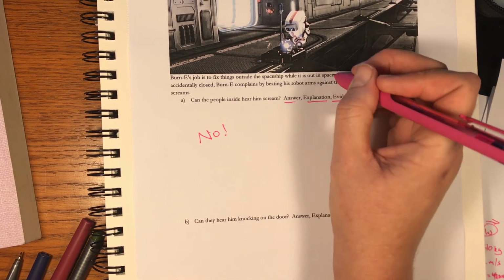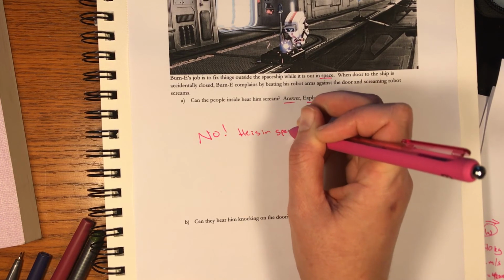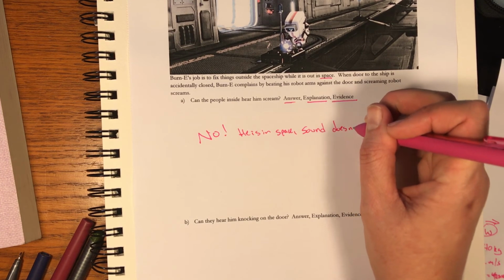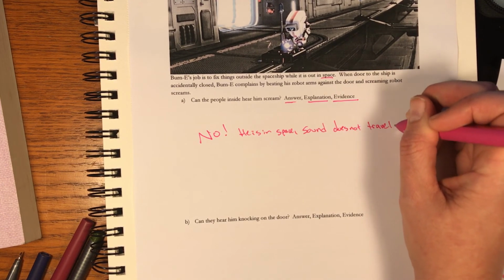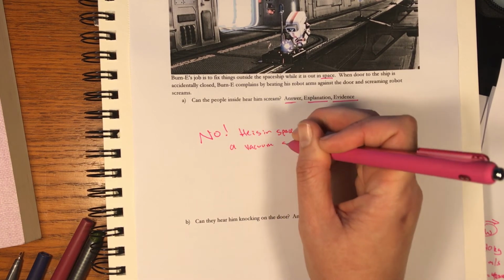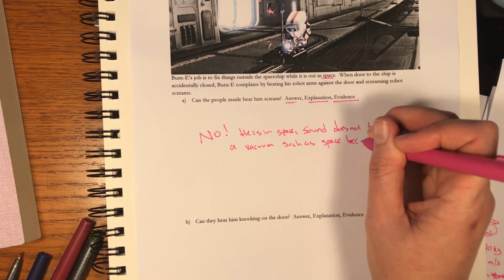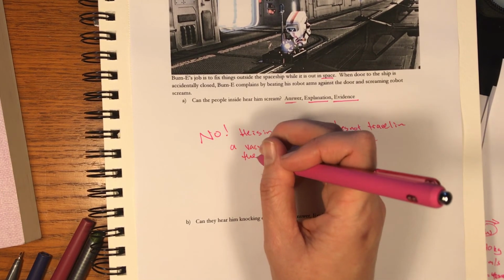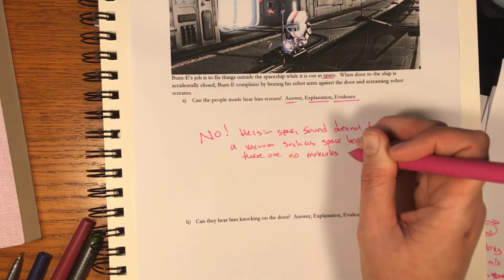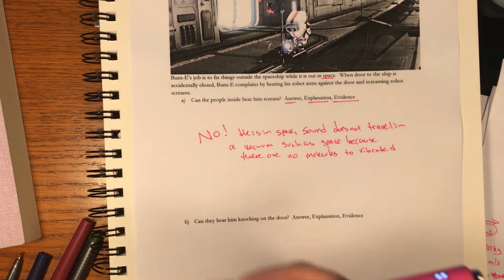No, he's in space. And sound does not travel in a vacuum, such as space, because there are no molecules to vibrate and make that wave keep going.